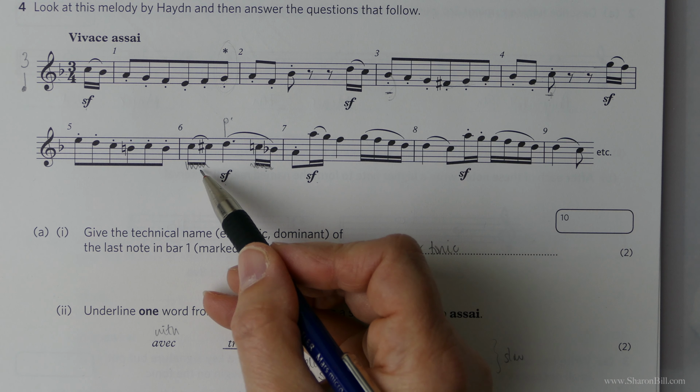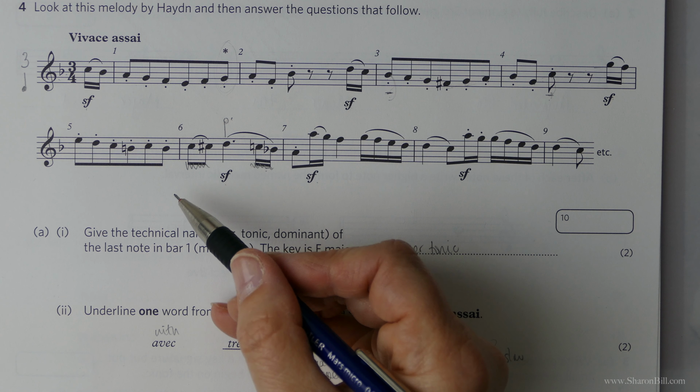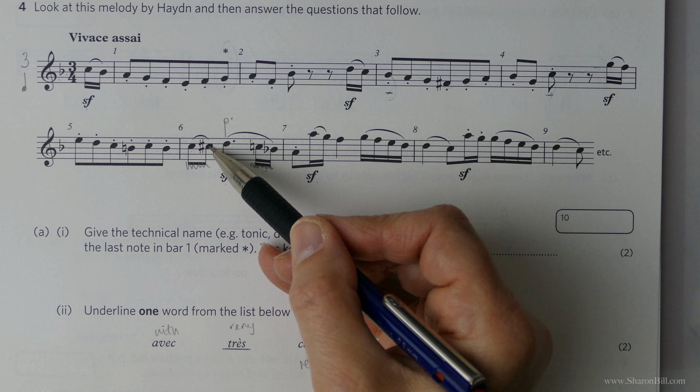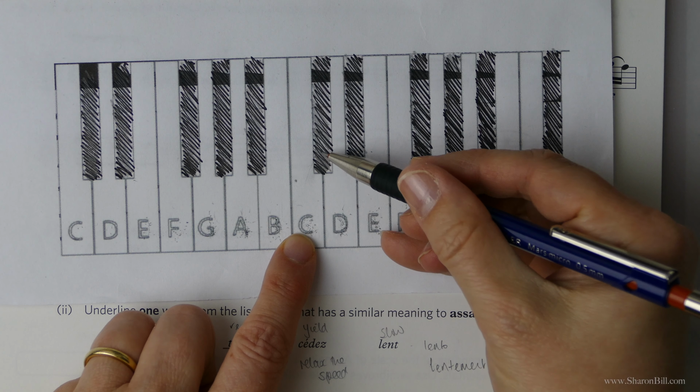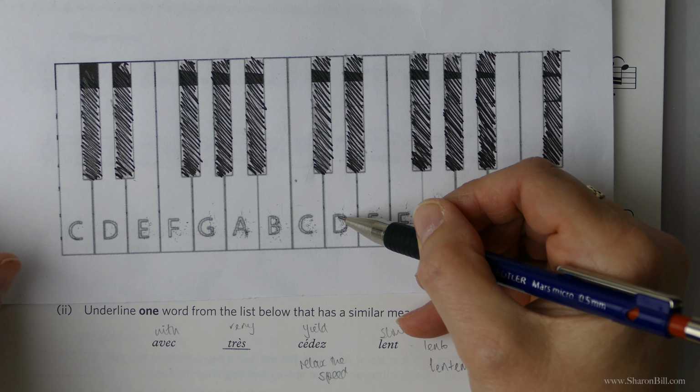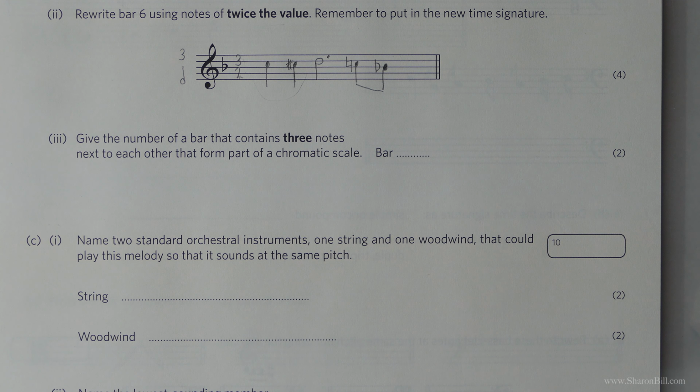However, the bar that we've just written looks promising because we've got a C, C sharp to D, and if you just look at that, C, C sharp to D, there we have a chromatic scale, and so the bar we've just worked on gives us the answer again, bar 6.